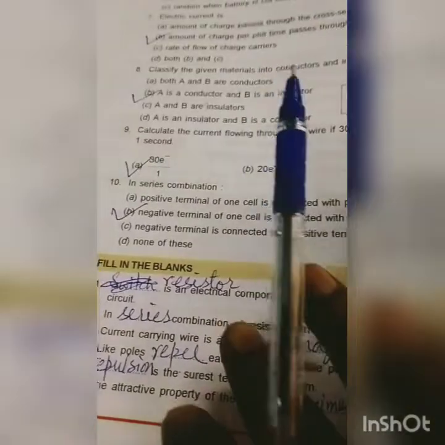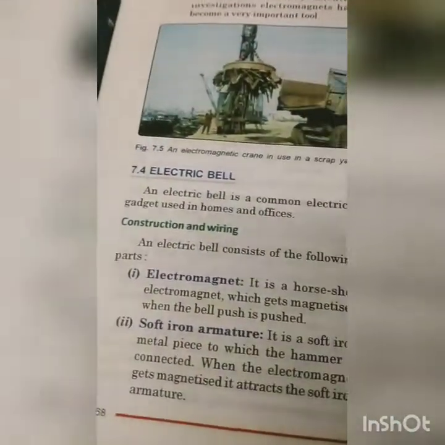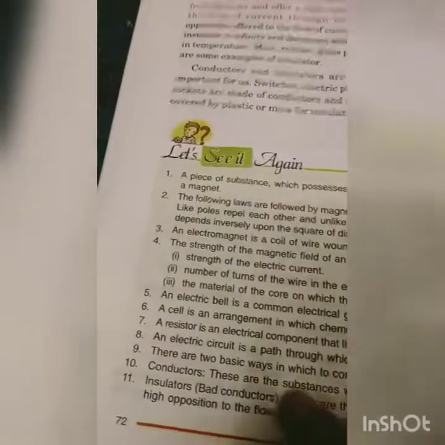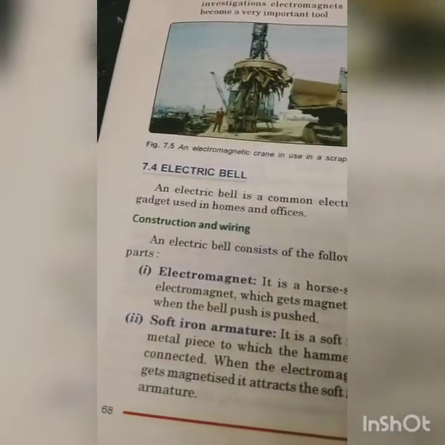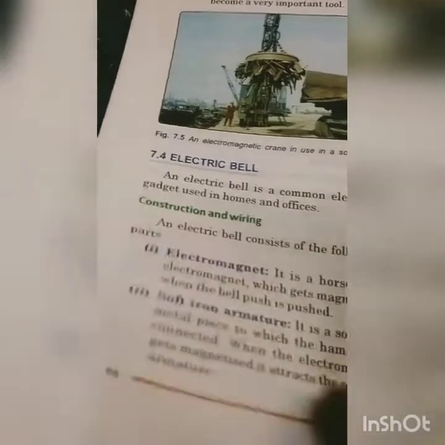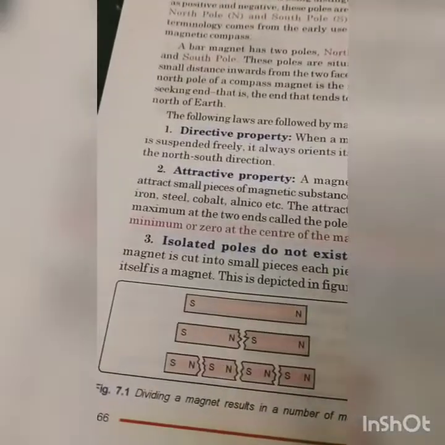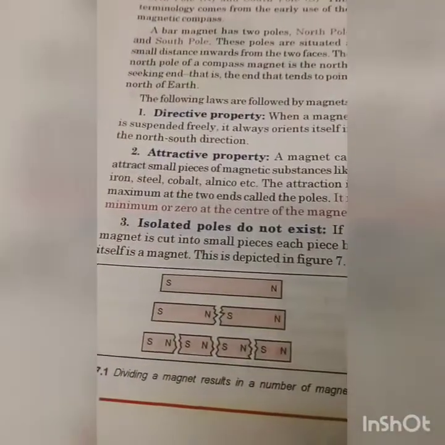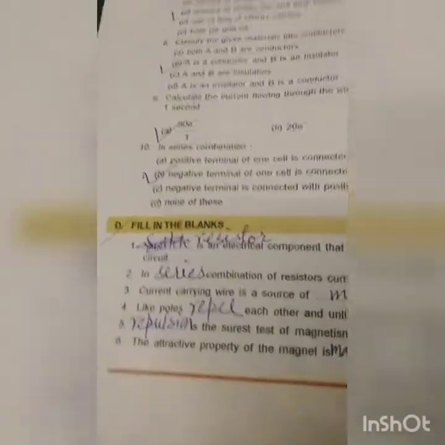So you can see here also in the diagram. Here is the diagram. Okay, the diagram is not given here. Okay, so diagram is not available here. Okay, I'll show you later sometime.